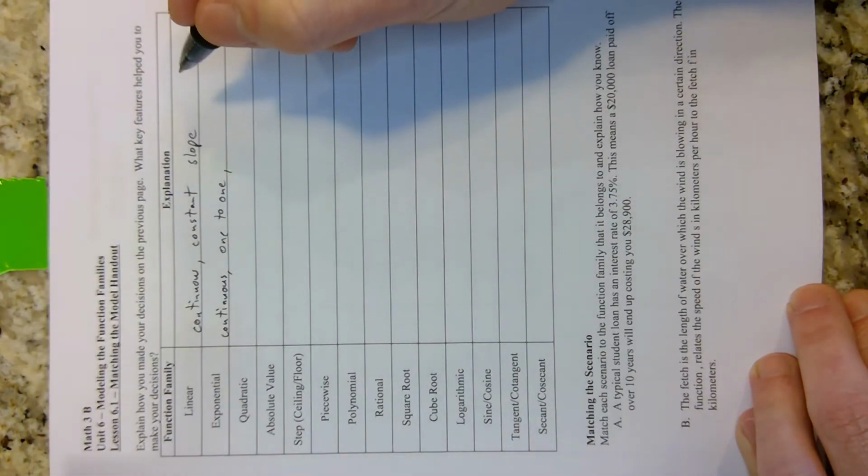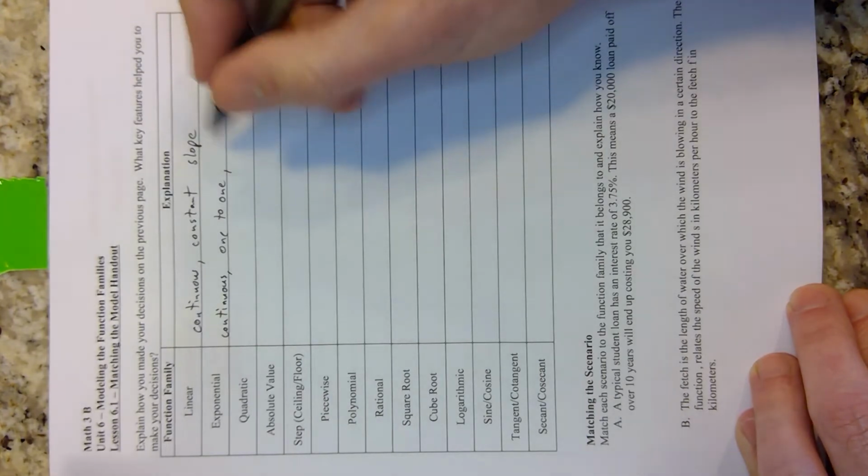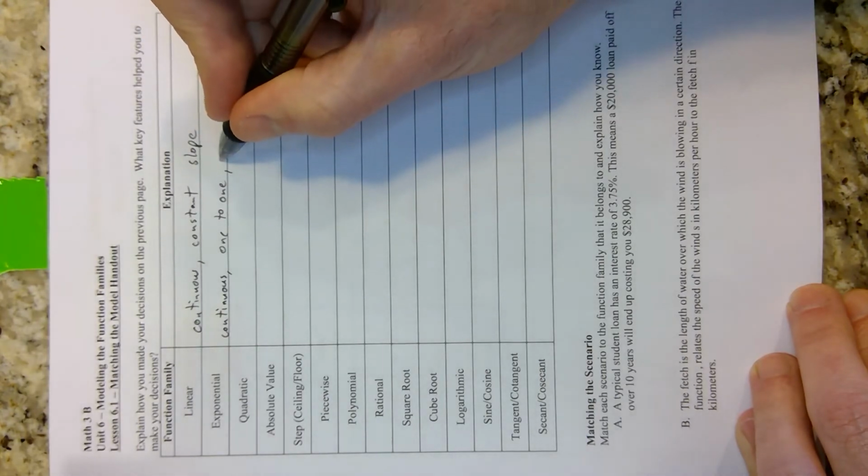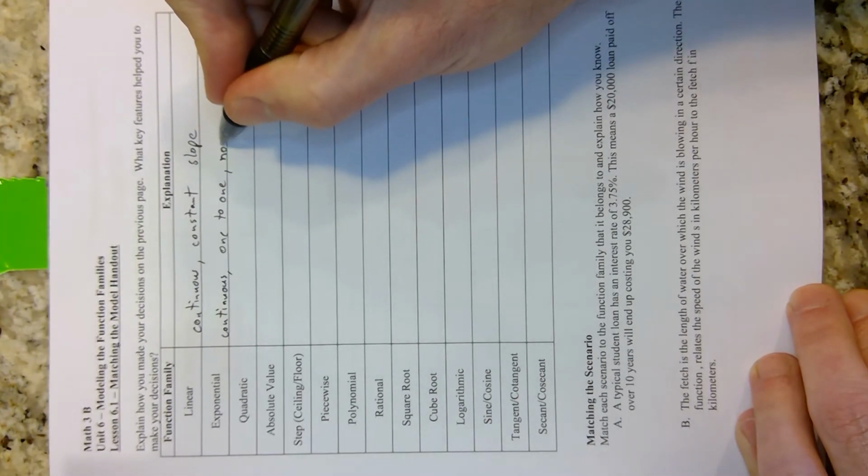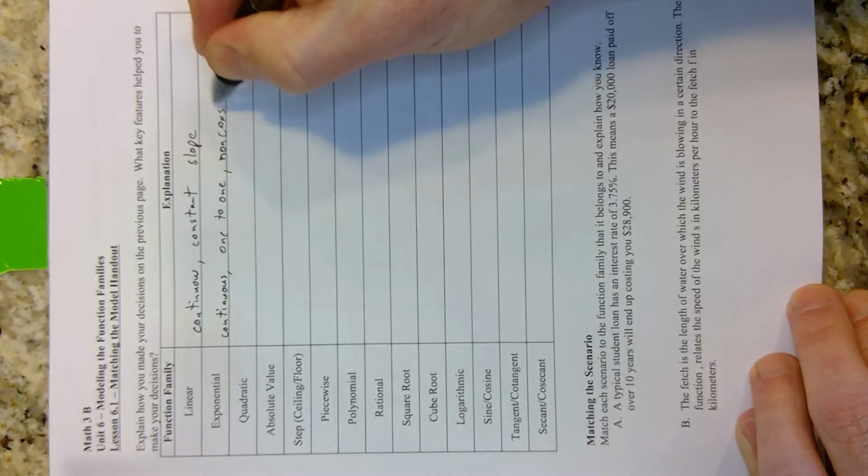It has an accelerating or decelerating rate of change. So the rate of change is changing. So I'll say a non-constant rate of change. I'm running out of room. There's more I want to say.